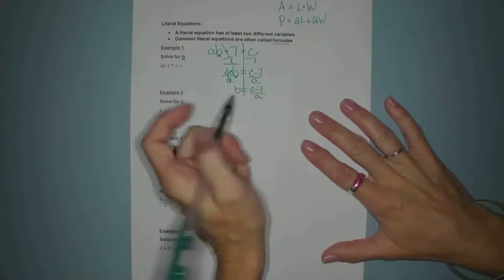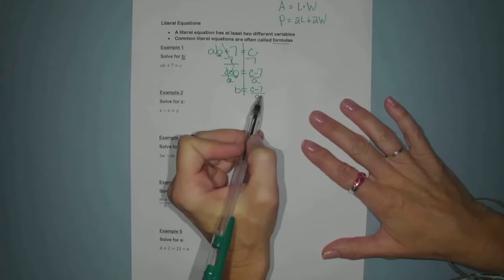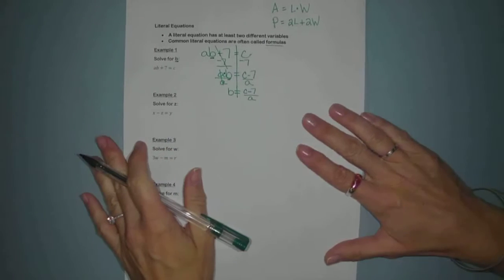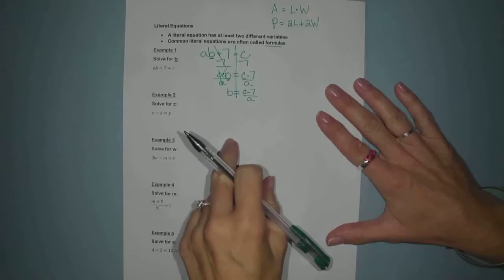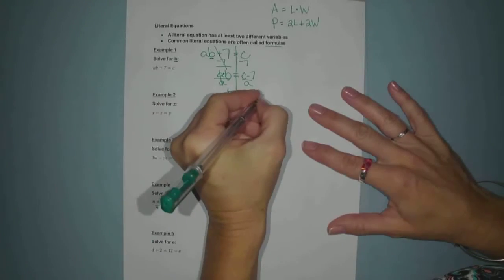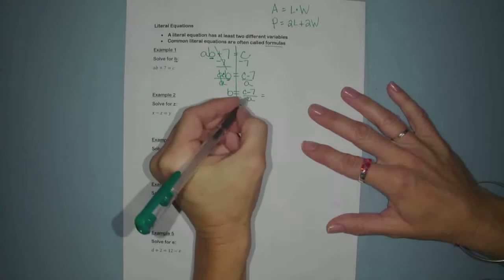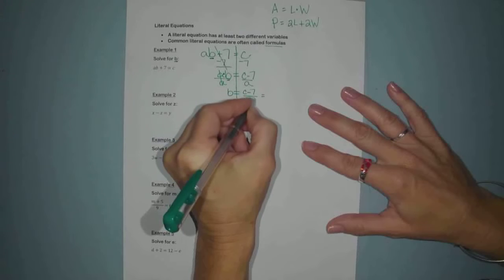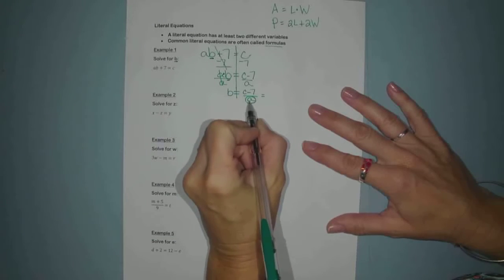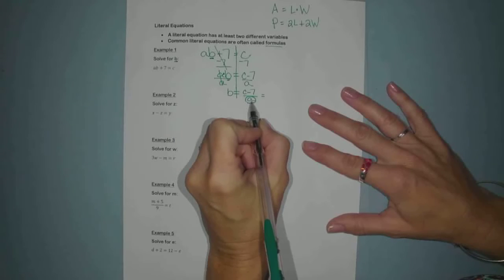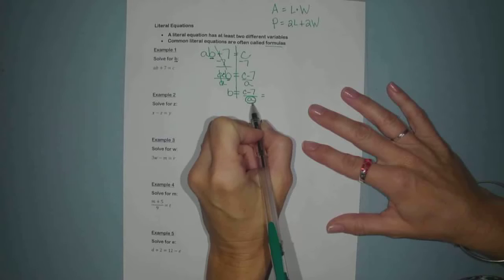Okay, now here's the thing. You can actually write this one other way, and I want to share this with you. I'll go through it slowly once, and then hopefully from here on out, you'll just remember it. There is another way to break this down. When you have what we call a monomial denominator, see, mono means one. See how this is just one term, A? There are no pluses, there are no minuses, it's just A.